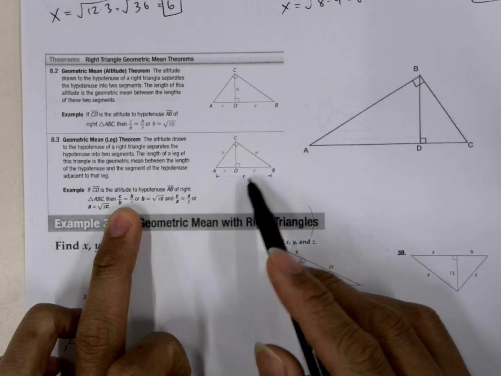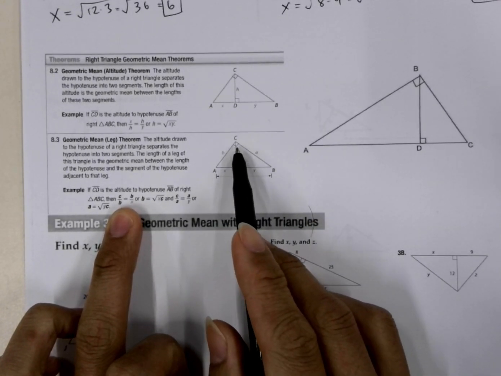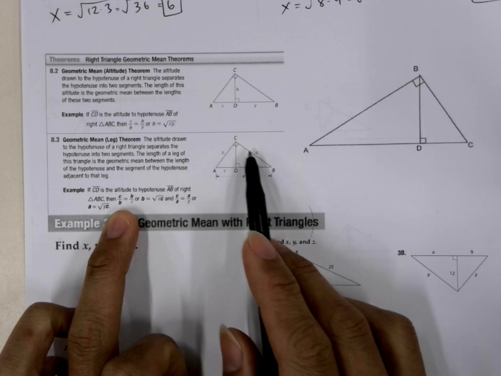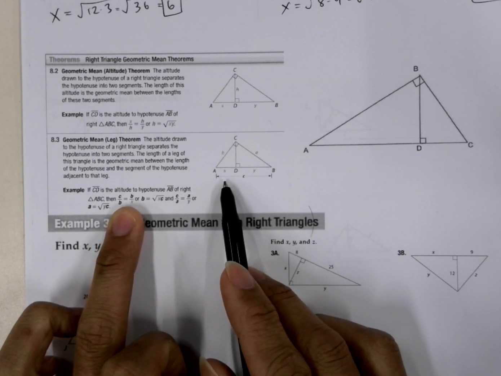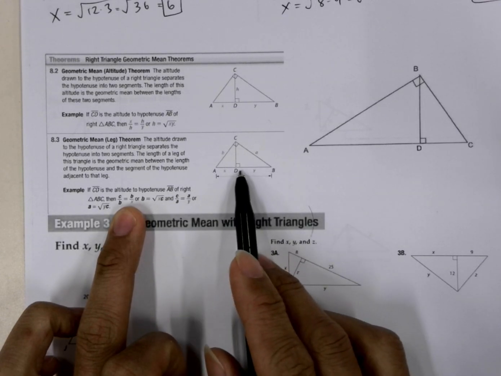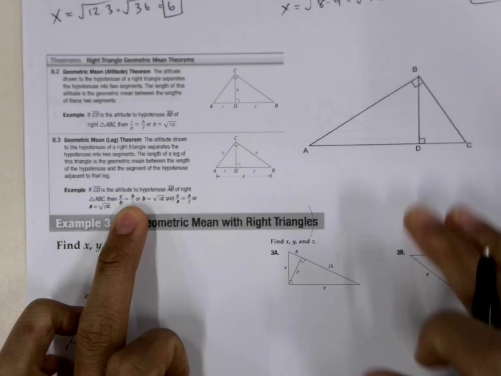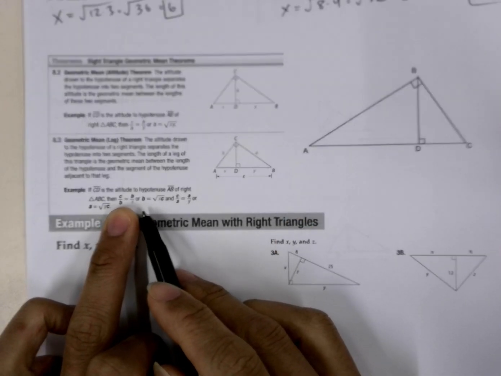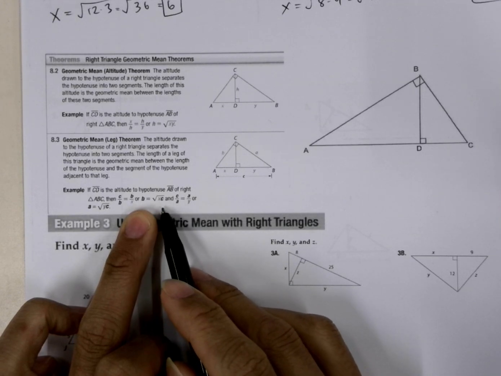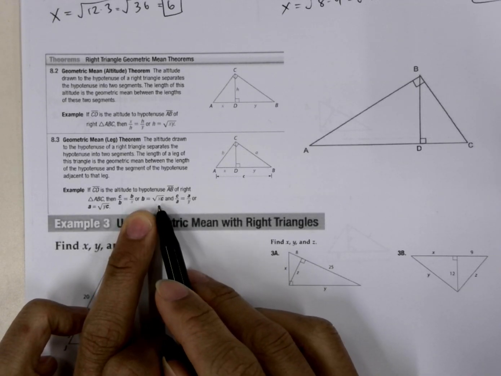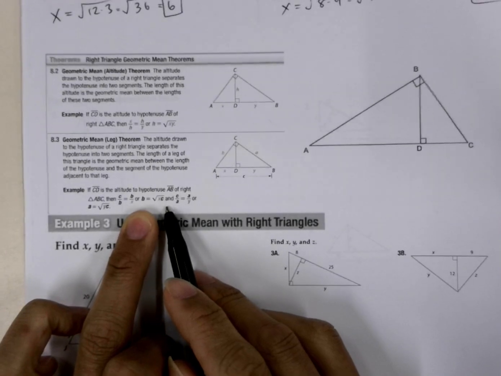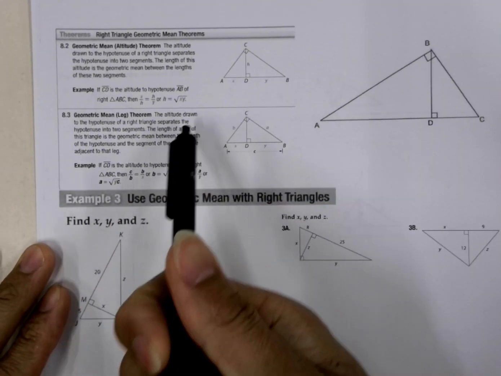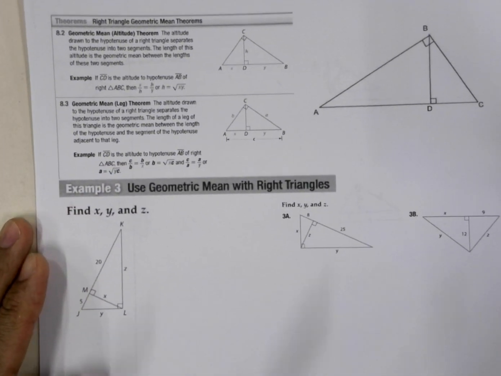And you could use that same trick to find A as well. So we have C, the hypotenuse, over A is equal to A over Y, the adjacent hypotenuse segment. And if you cross multiply that equation, we get that the leg is equal to the geometric mean between the adjacent hypotenuse segment and the entire hypotenuse, multiplied together. So we can use both of these to solve problems here.